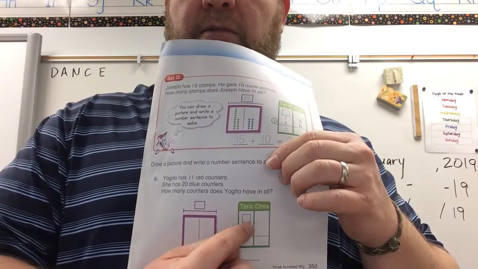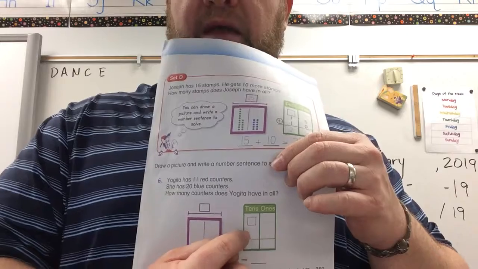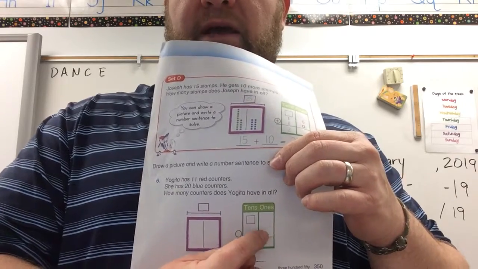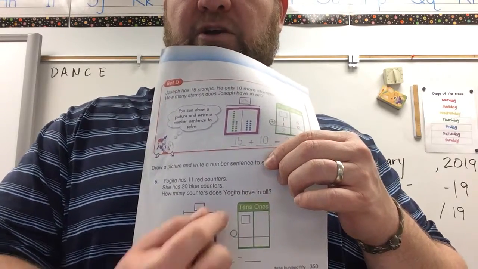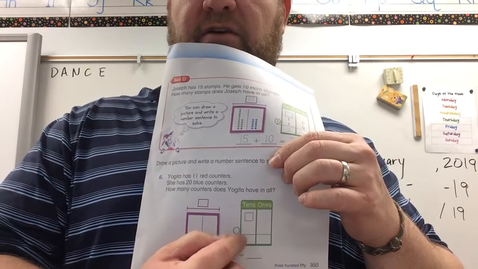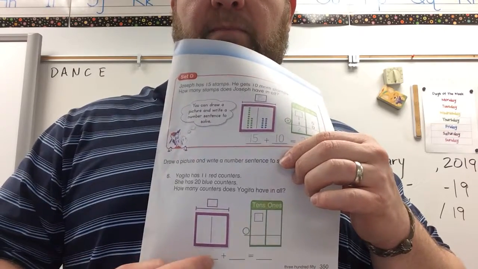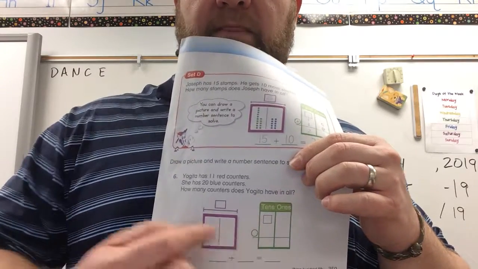So 11 should be right here just underneath the box for our tens and just next to that. And then we should have a 2 underneath our 1 and a 0. Okay? So we should have 11 and 20. And then down here we should have a 3 in the tens and a 1 in the ones for 31. So 11 plus 20 is 31.